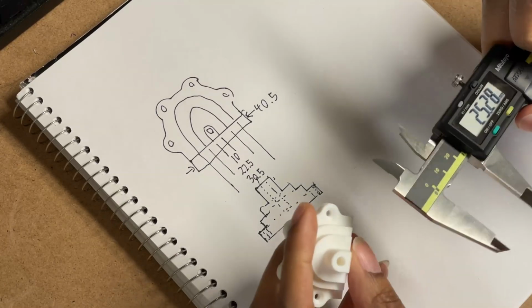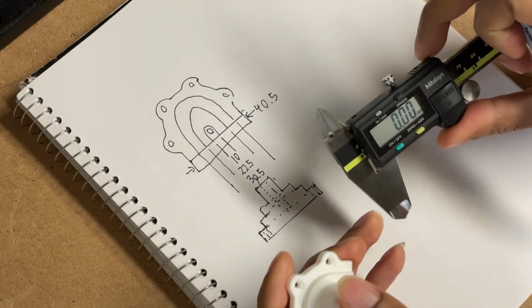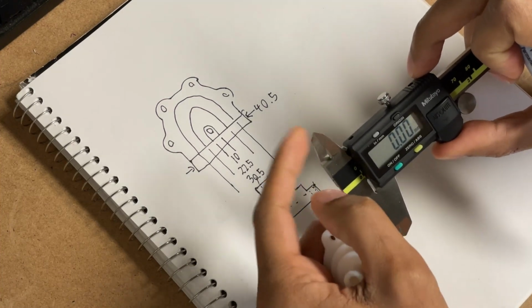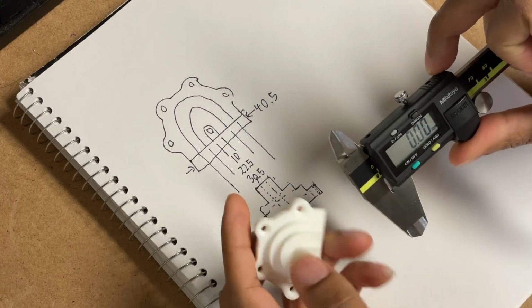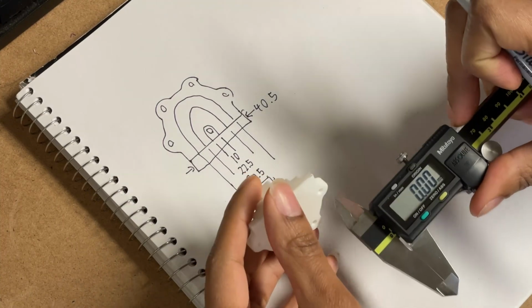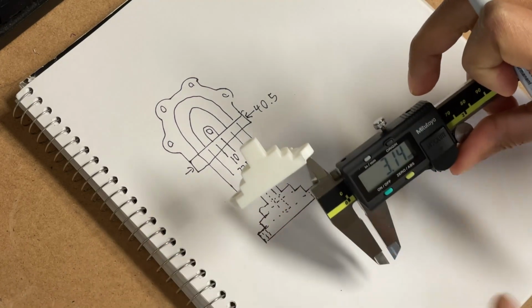What about the diameter of the holes? Now this brings us to our second method of measurement. We can use these jaws over here. Now you notice these open the opposite way. These are inside measuring jaws. So we can put them in a hole and open them out and get a measure.